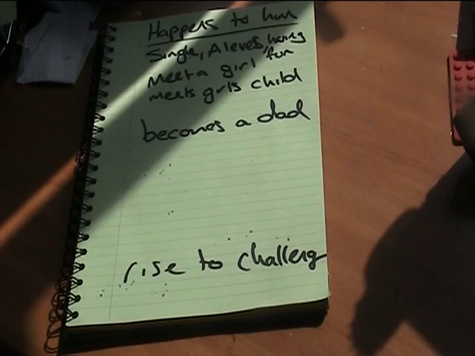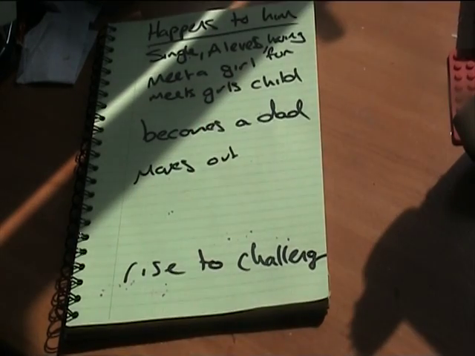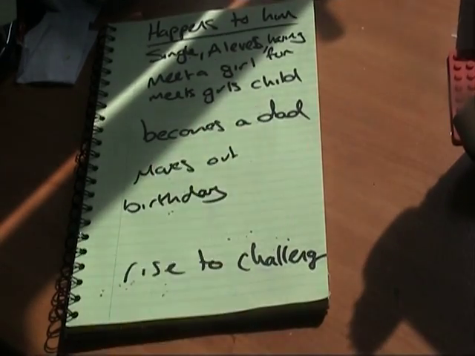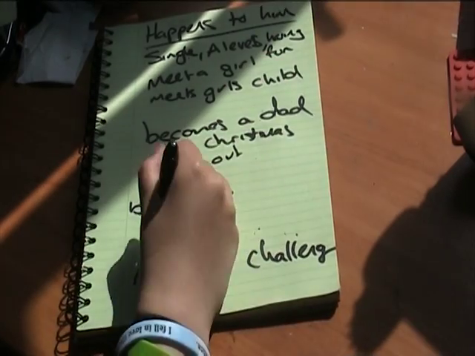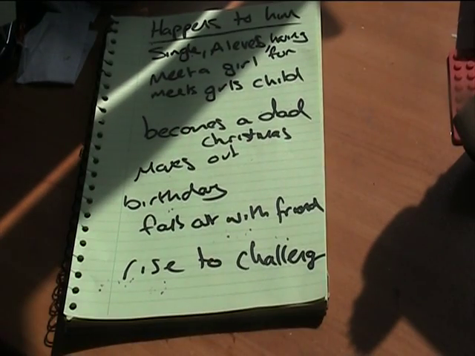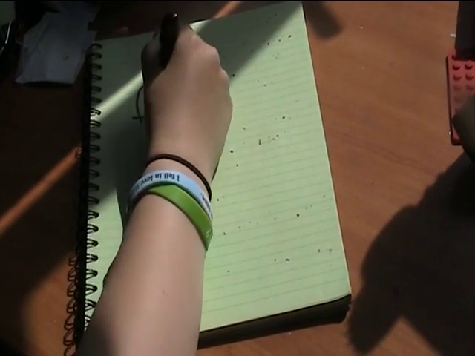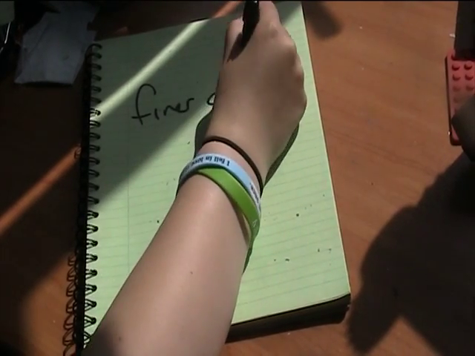So I've got a bit between the first two. Let's think what's going to happen in the middle. And there you have it. You have a basic story plot. Now all that's needed is finer details.